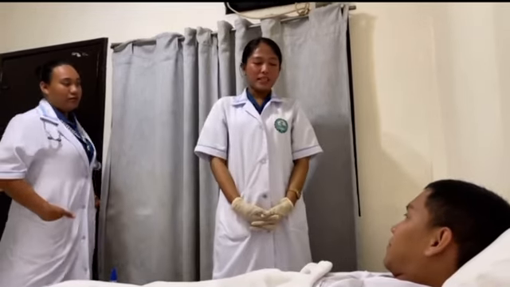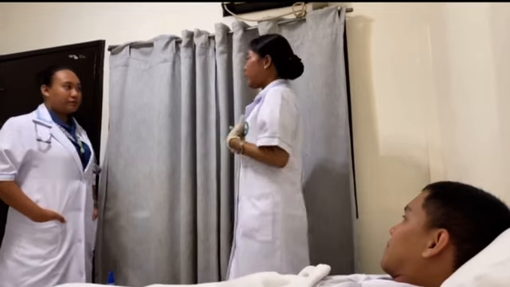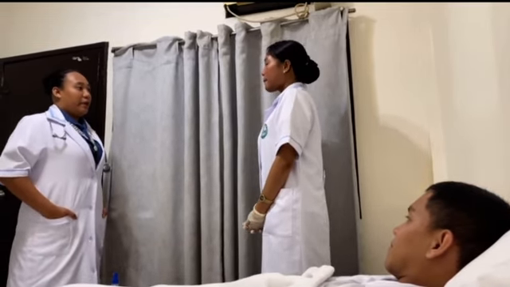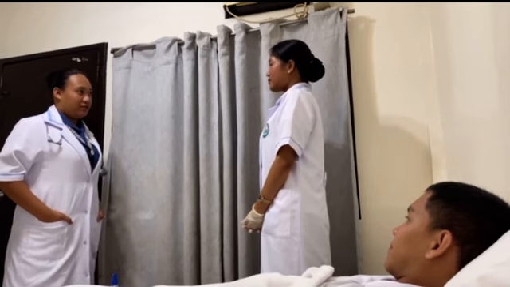So, procedure done. No swelling and redness. Thank you, ma'am, for teaching me. I've learned a lot. You did well. Remember, patient safety always comes first.